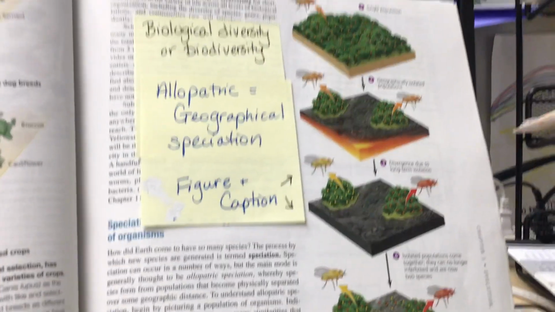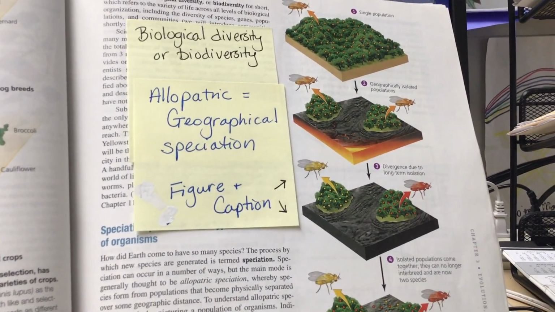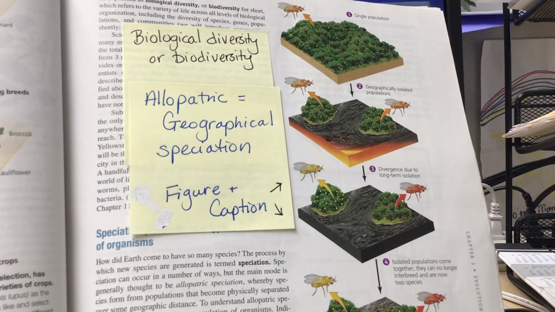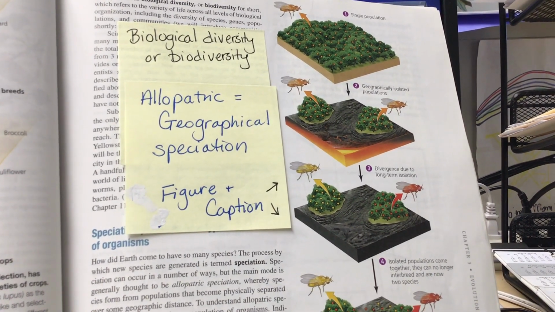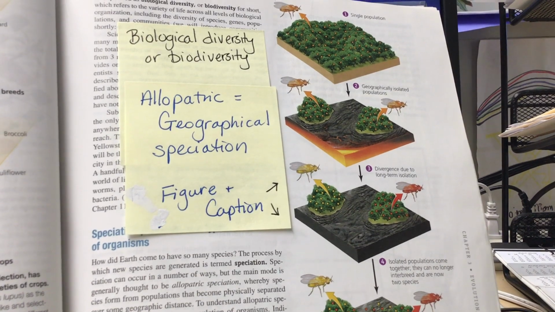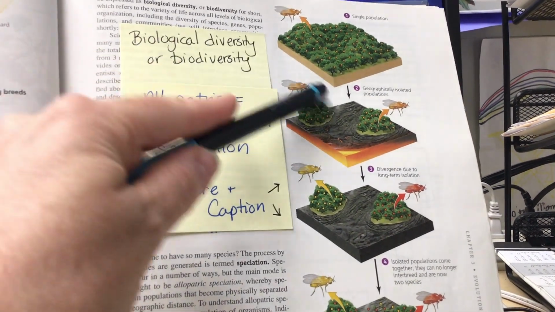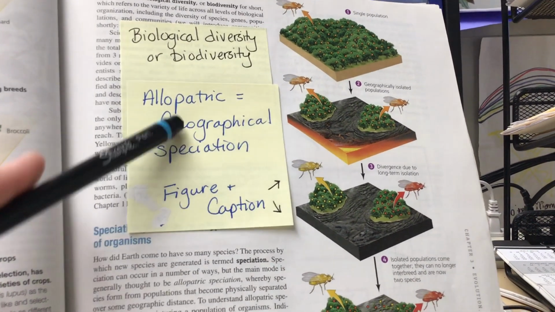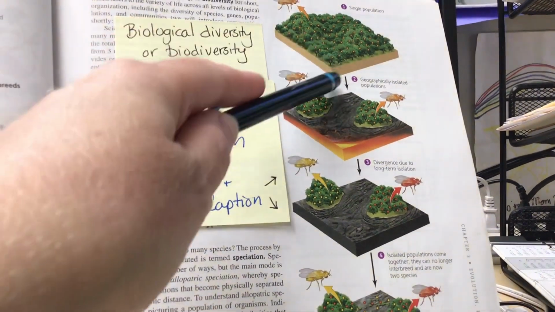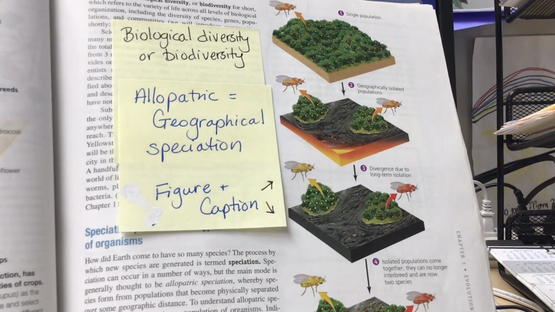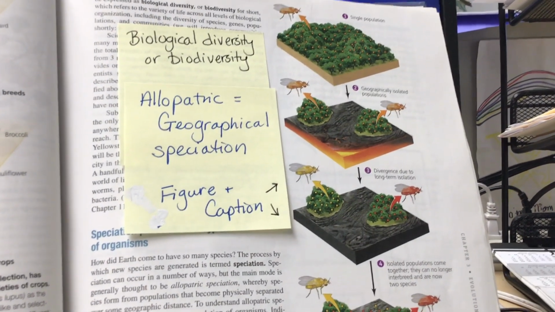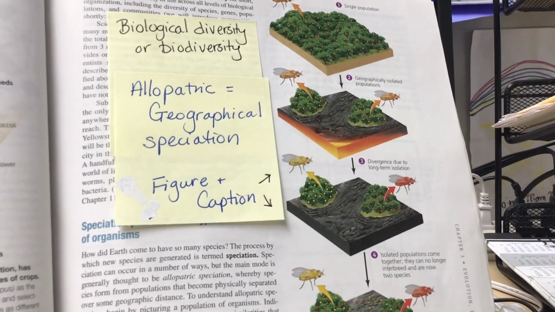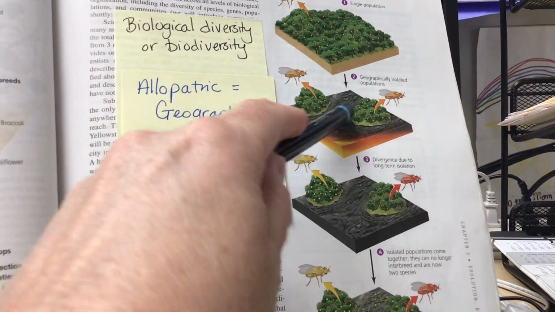Know the definition on page 53 of biological diversity, and another way we say it is biodiversity, and that over time new species can form through something called speciation. So this is allopatric speciation, where there's some sort of geographic change that separates two populations. At this point, they're the same species.